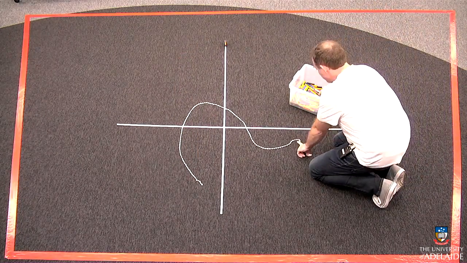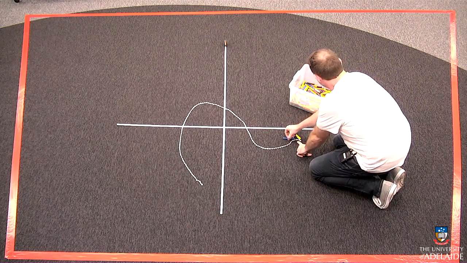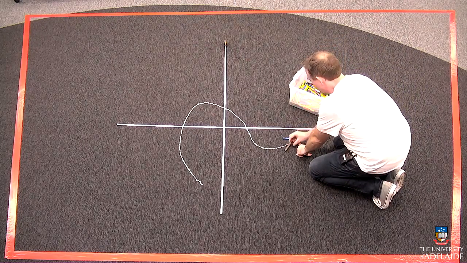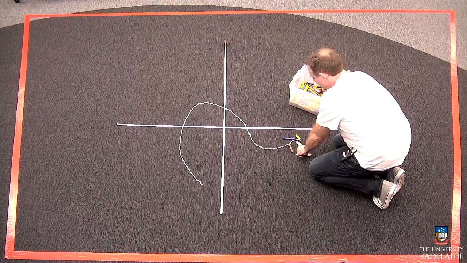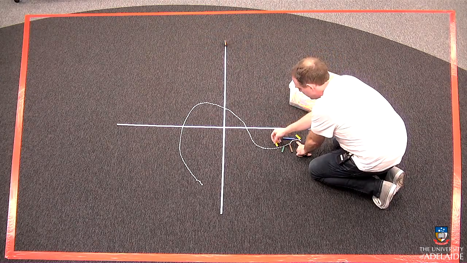So this point maybe has a vector, and this point might have a vector that's a bit bigger, and this point has a vector, and all the points have vectors.